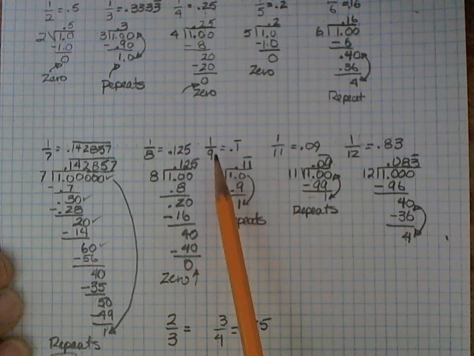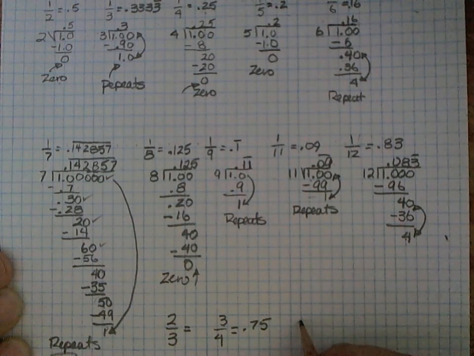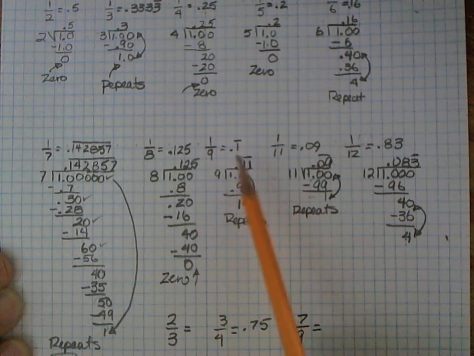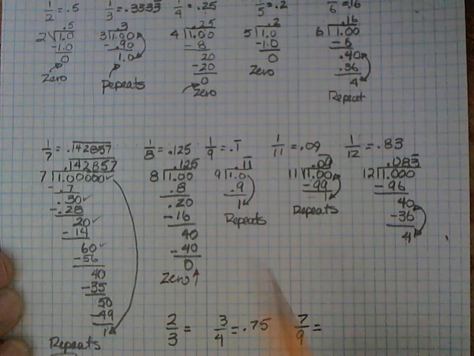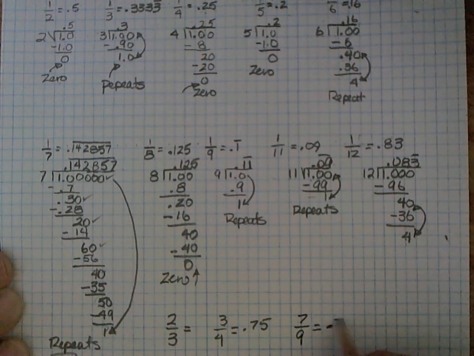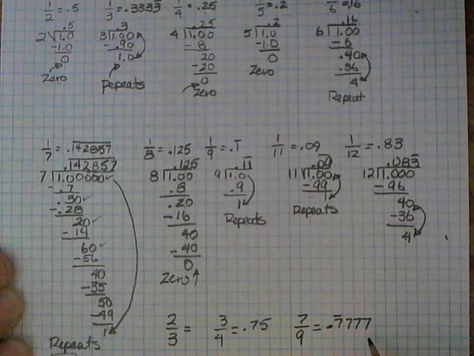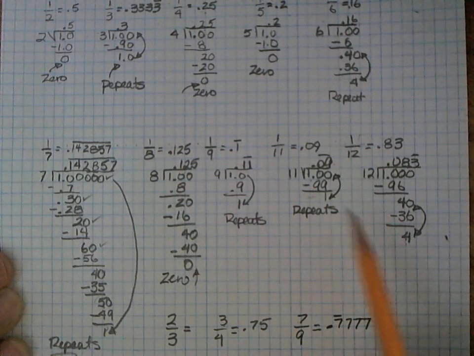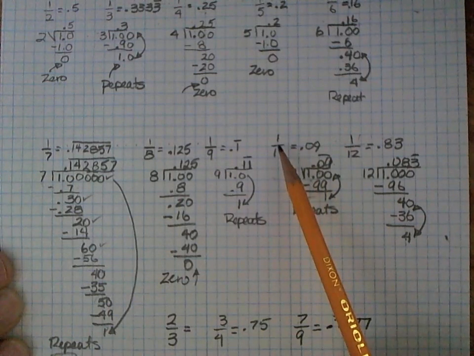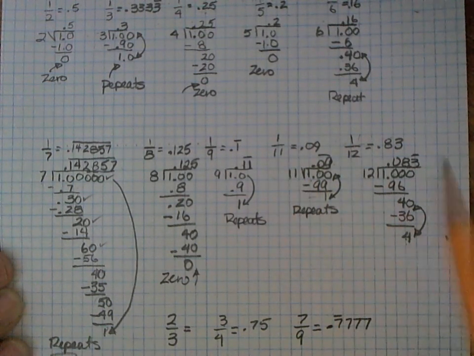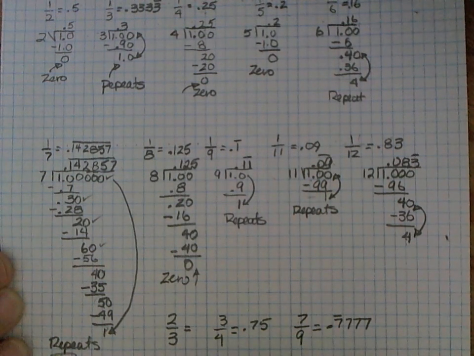What would be 1/9? 1/9 is 0.111. What would be 7/9? Well, if 1/9 is 0.1 repeating, 7/9 would be 7 times that, so it would be 0.7777. Does that make sense? Okay, let's look at if I had 10/11, what would 10/11 look like?